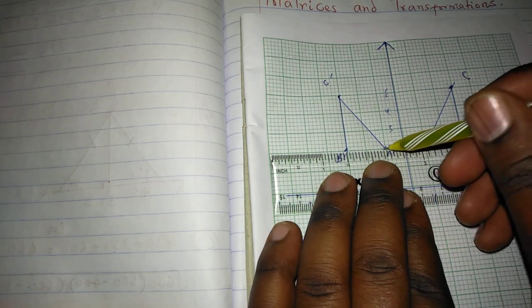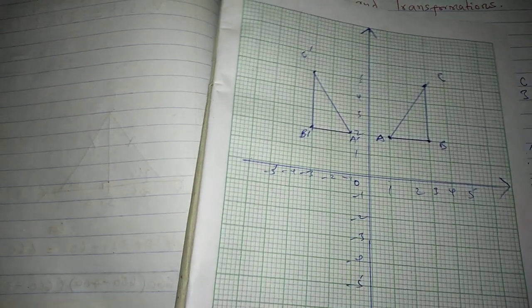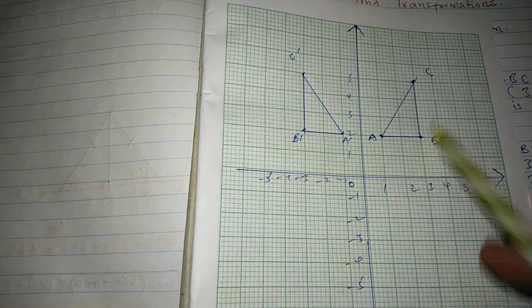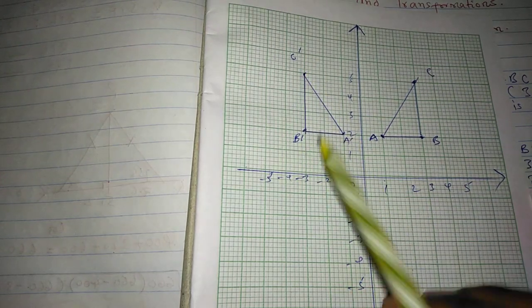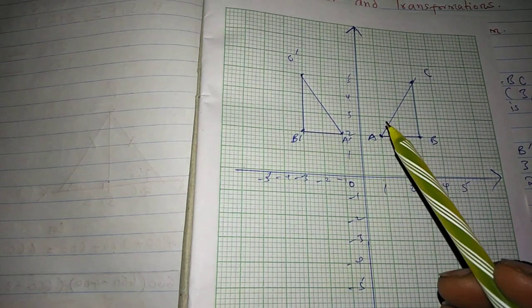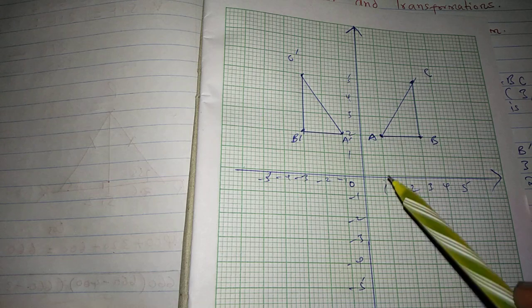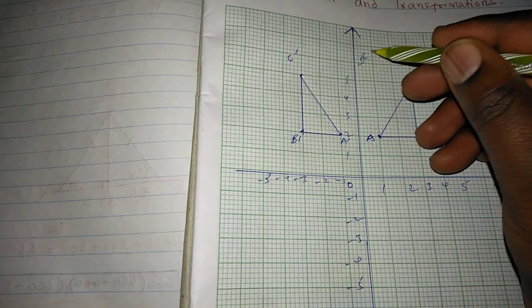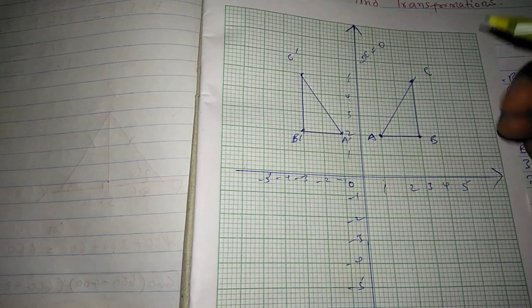So this transformation, which has mapped ABC into A'B'C', is a reflection along the line x equals 0, which is also called the y-axis.